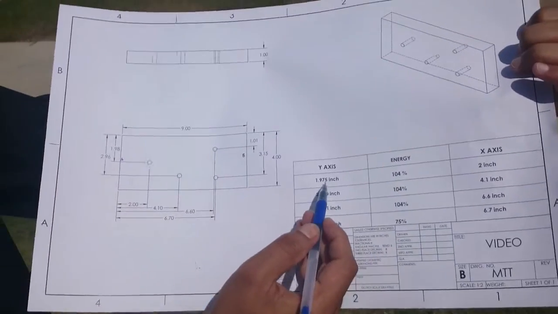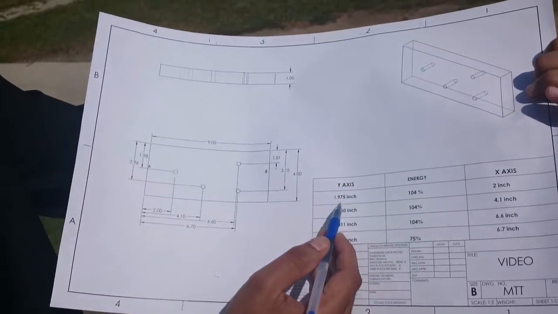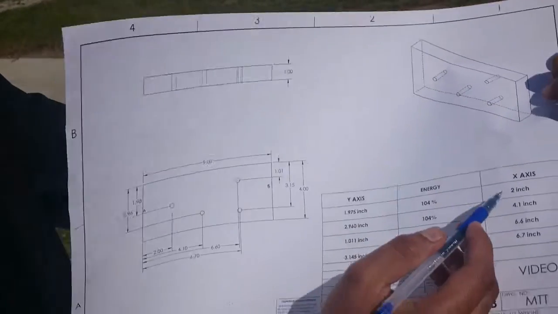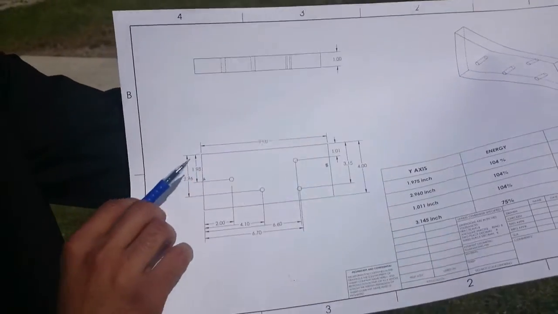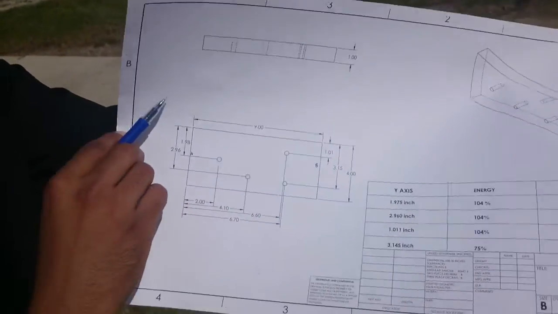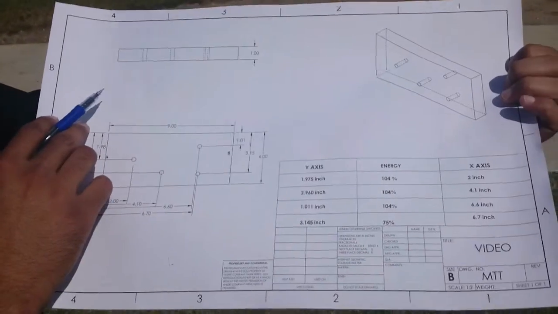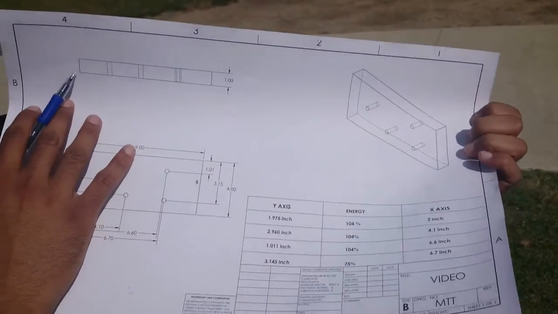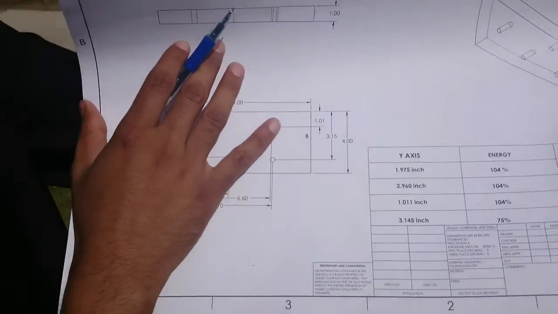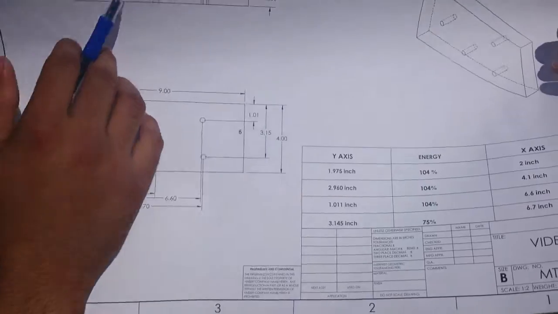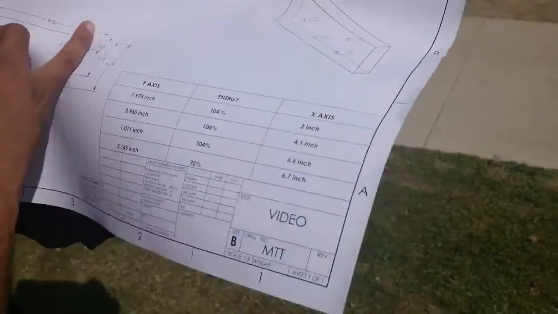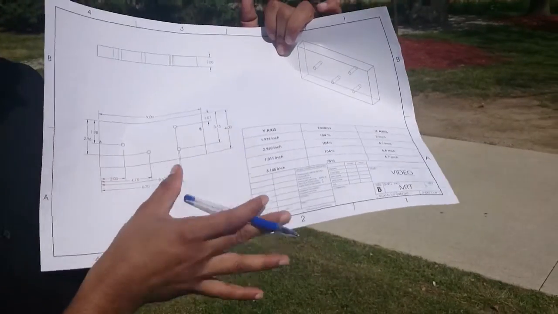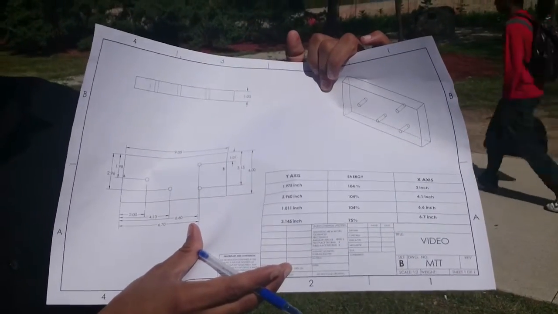The first hole was at a depth of 1.975 inches from the top and at a distance of 2 inches away from point A. Here is point A, and the energy reflected through this hole was 104%. The second hole was at a depth of 2.960 inches from the top, at a distance of 4.1 inches from point A, and the energy reflected through this hole was also 104%.